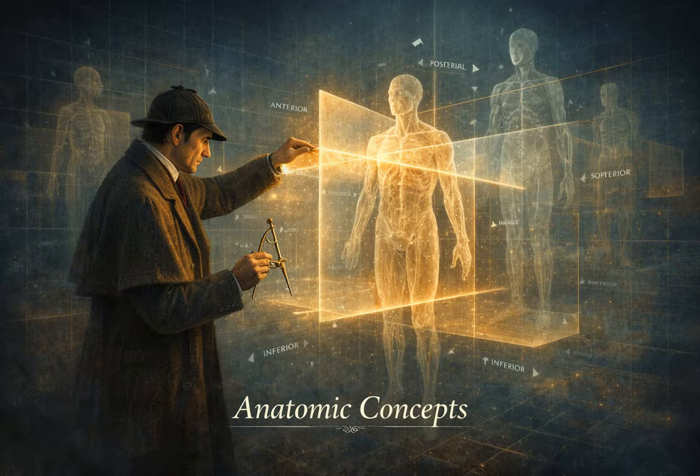Here are the details of this episode. Anatomic concepts. Byline. To understand the body, one must first learn the language in which it is described.